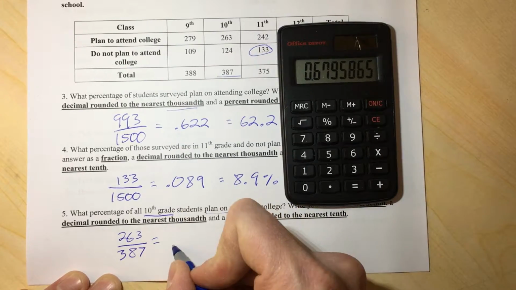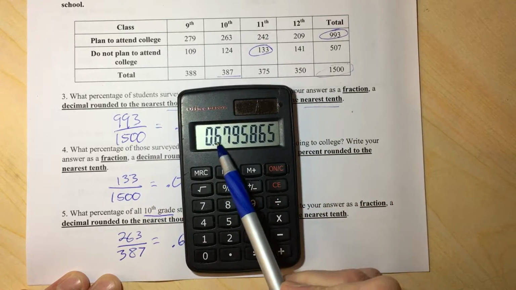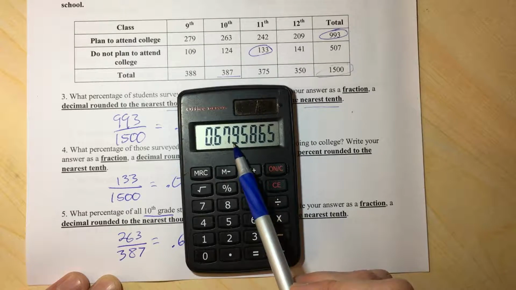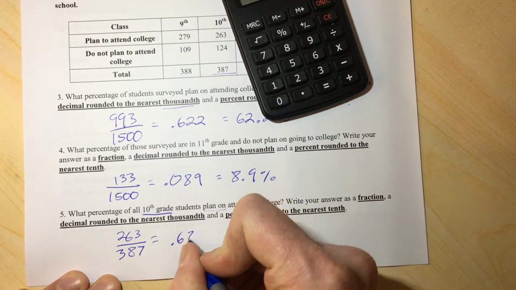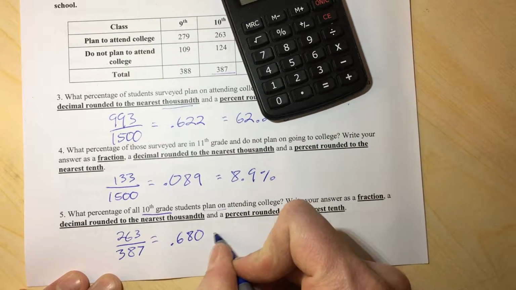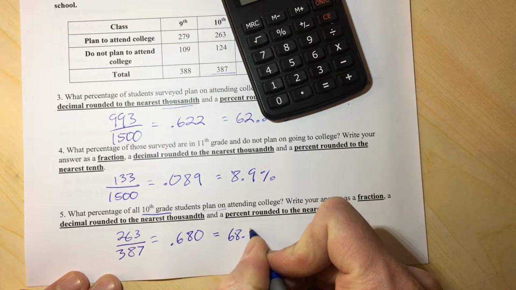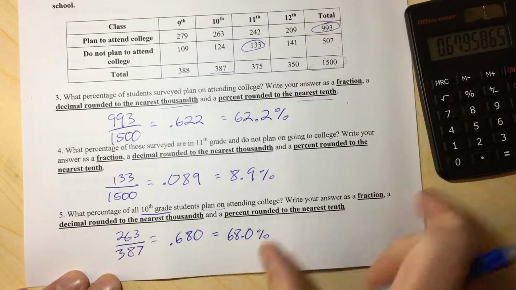And so that is 0.6, oh, here's another tricky rounding one. So 0.6795, well, it's 5 or more, we round up. So this is going to round up to 10, which changes the 7 to 8. So it's actually 0.680, and I want to see 3 digits there. And then we have 68.0%, okay? All right, page 2.